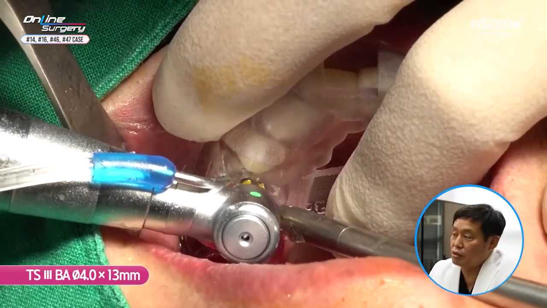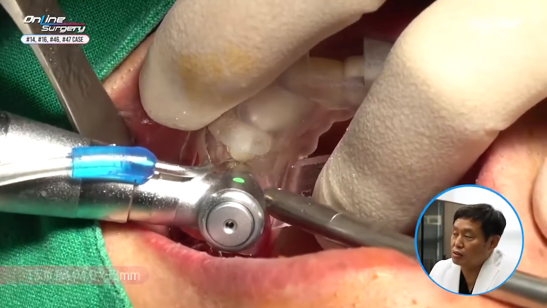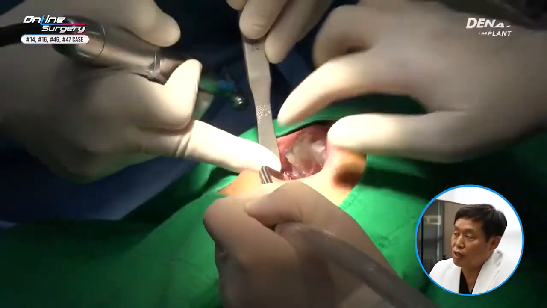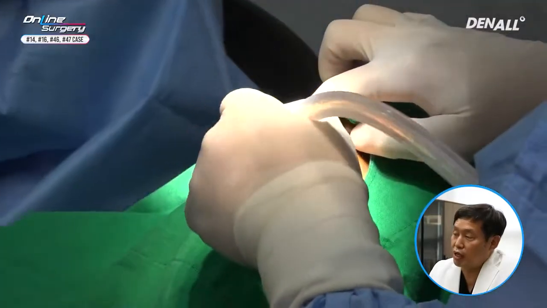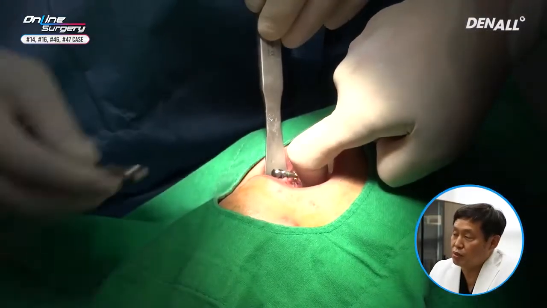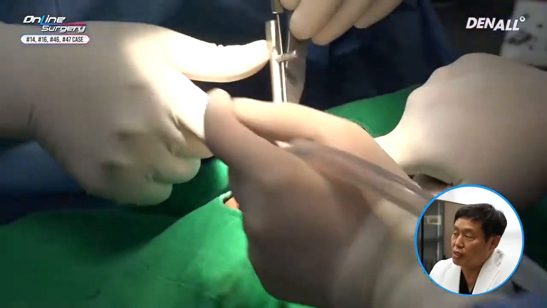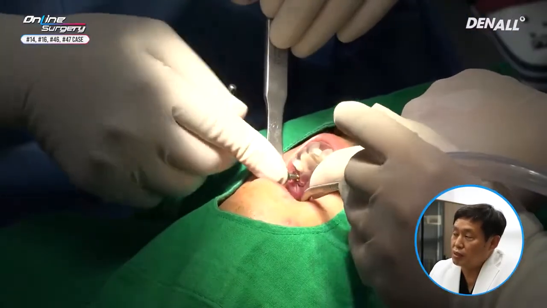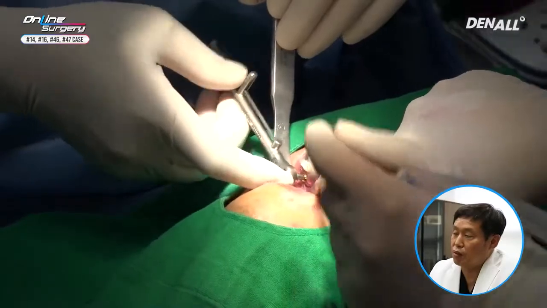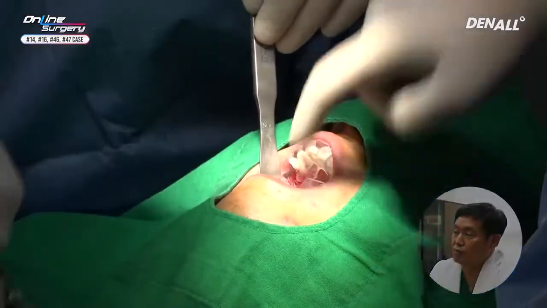As I did drilling, I could really feel that the stability would not be good. After placing number 16, this will be adjusted once again. With a torque wrench, you can see that primary stability is barely secured. After removing template, I'm going to remove the implant and check once again.